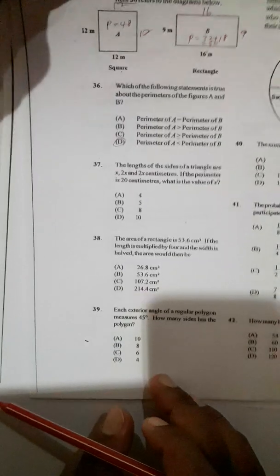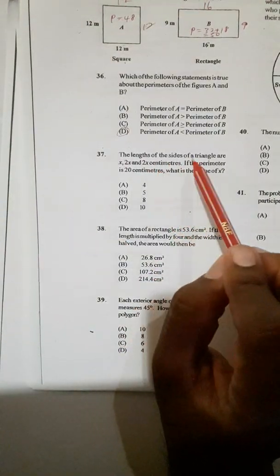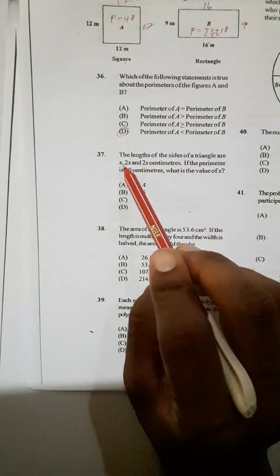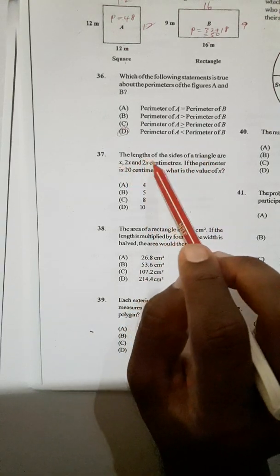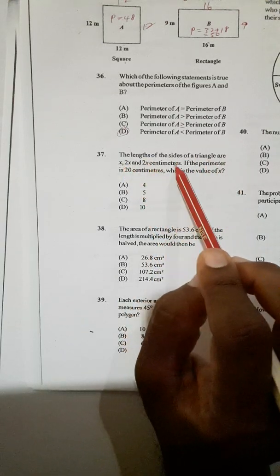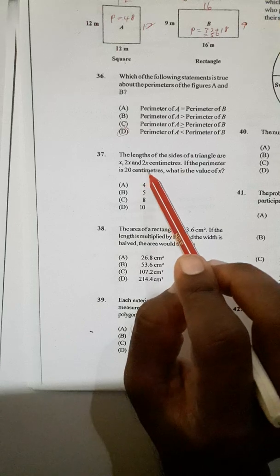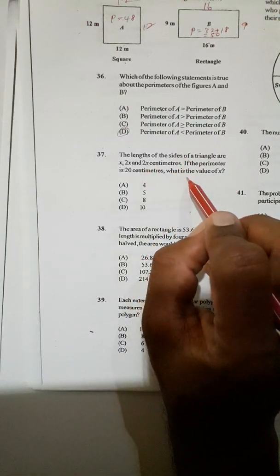Alright, here we go. Another question. Question 37. The lengths of the sides of a triangle are x, 2x, and 2x cm. If the perimeter is 20, what is the value of x? So here we have a triangle.